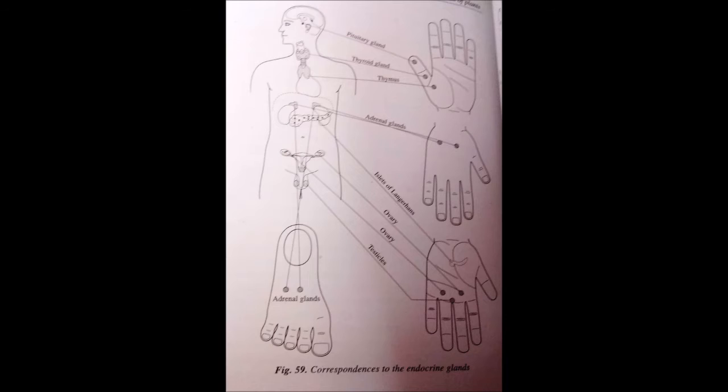Special attention should be paid to the points corresponding to the endocrine glands. For example, in cases of allergies, pruritic dermatitis, bronchial asthma, it is necessary to include in therapy the point corresponding to the adrenal glands. These areas should be similarly stimulated in emergency cases related to the fall of arterial pressure.